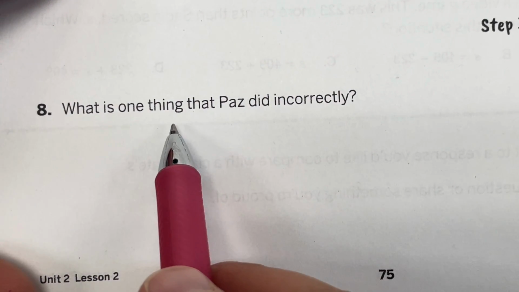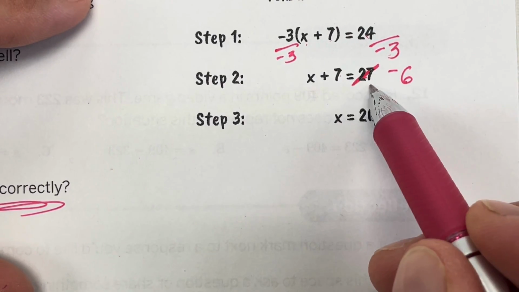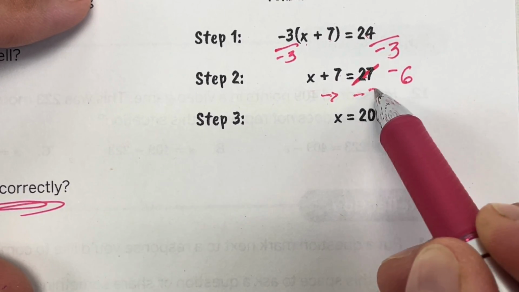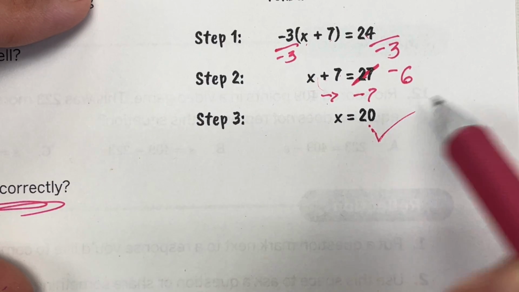So that's their error. And what's one thing that they did correctly? Well, once they got down here, the idea of subtracting 7 to get 20, even given that mistake, was the right thing to do.